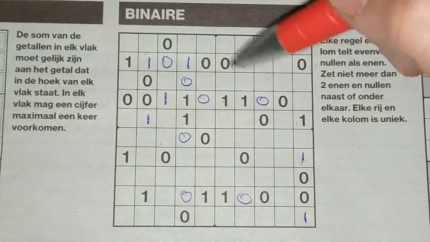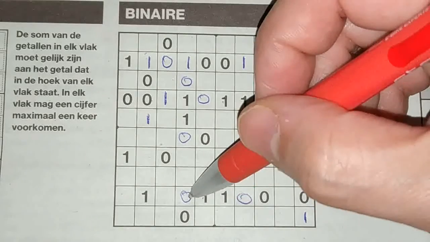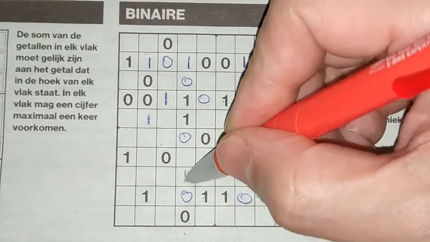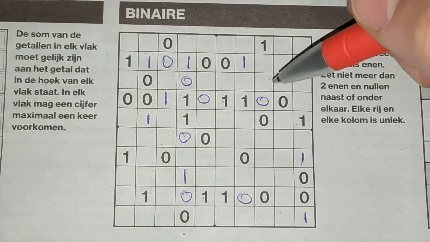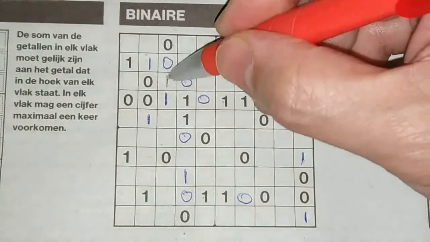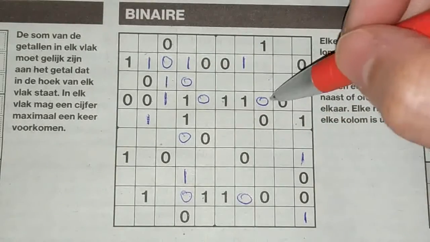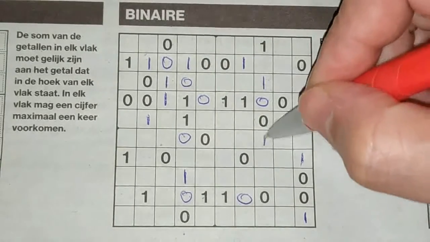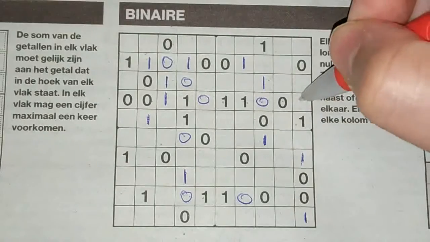Then I see here a double O, here an one, and there an one.